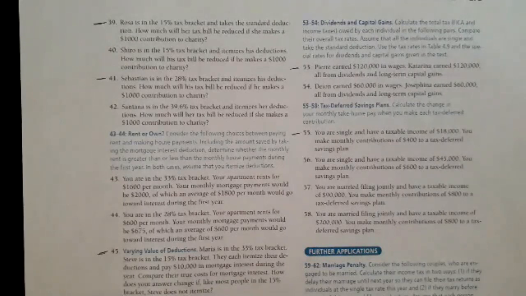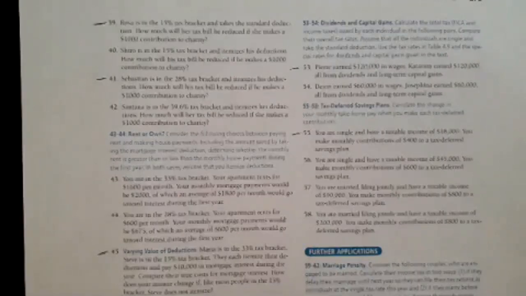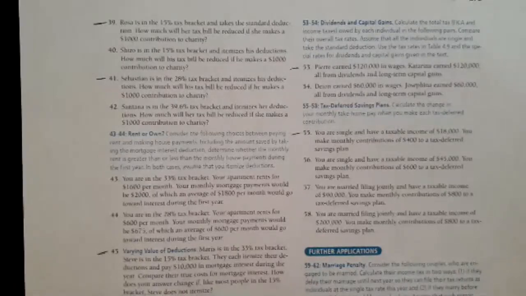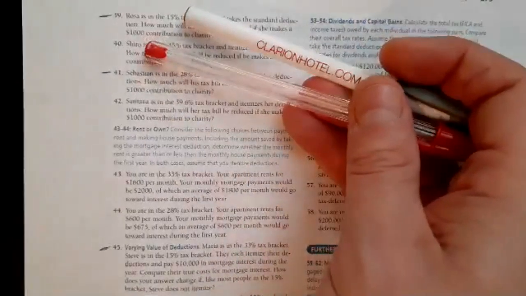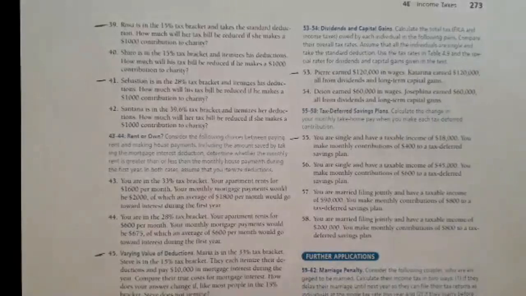And so they're being a little tricky because they give you she's in the 15% bracket and she's making a $1,000 contribution. And so the thing you want to do, I want you to say it. Go ahead and do it. Let me see. If she's in the 15% bracket and it's a $1,000 contribution, how would you do that? I would just have to multiply the 15%.